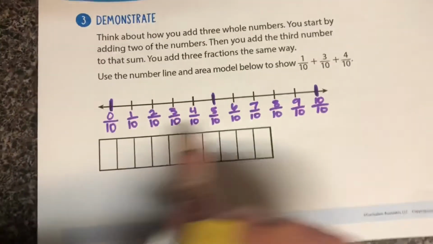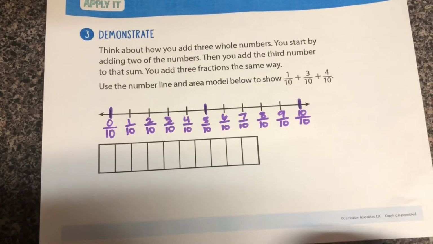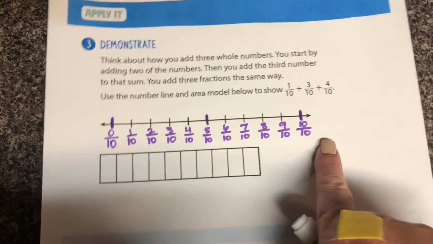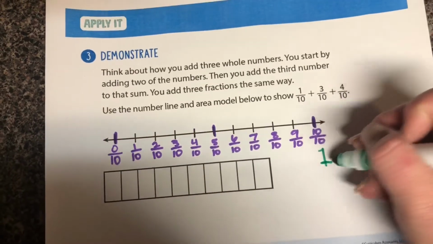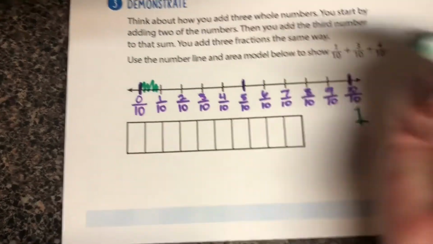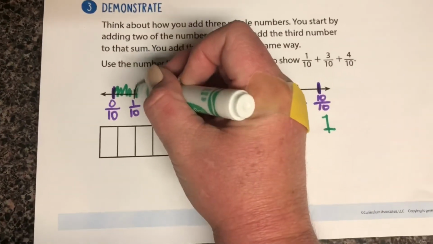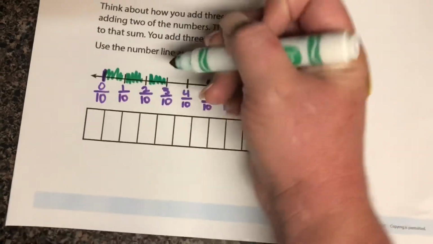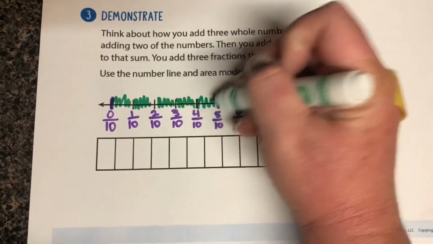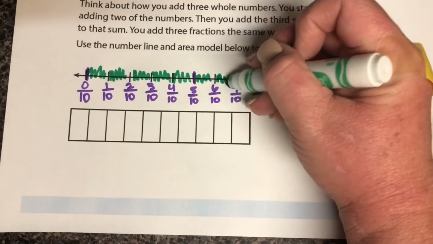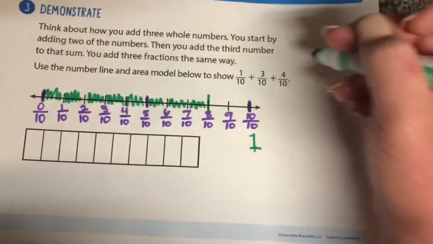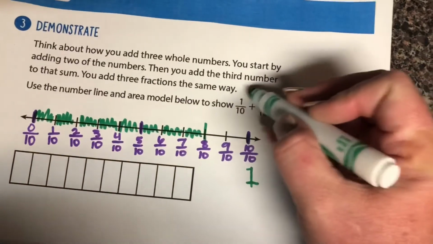So I'll start off with a number line. You can see I've labeled it into tenths all the way down. This is my 0 mark, this is my half mark, and this is my 1 whole mark. Okay, now I'm going to shade 1/10. Then I'm going to shade 3/10. And then I'm going to shade 4/10. Now I've made it up to 8/10, so that should be my answer, but let's go try it up here.